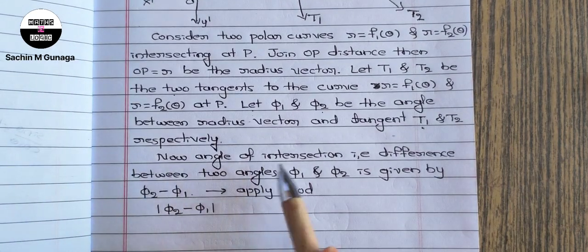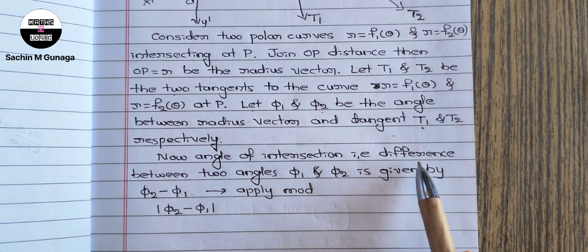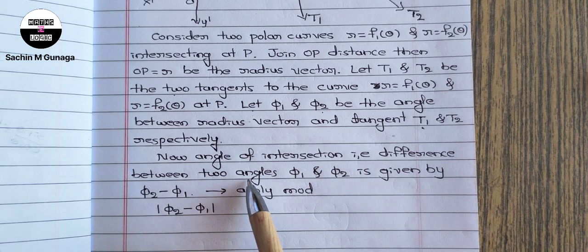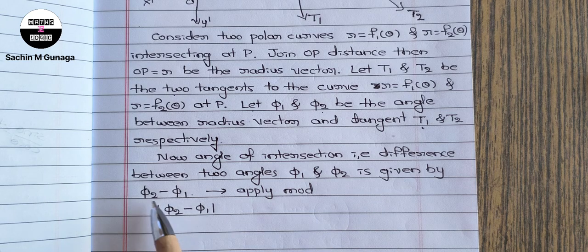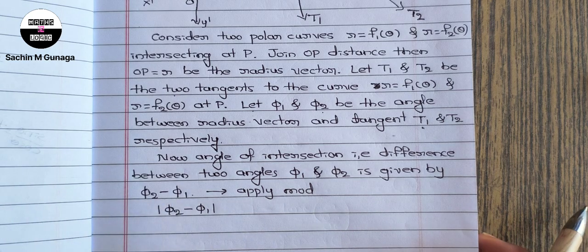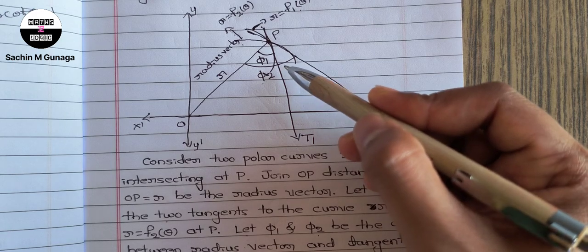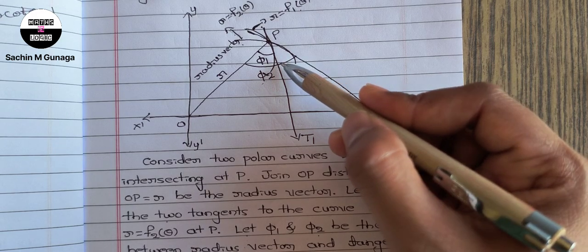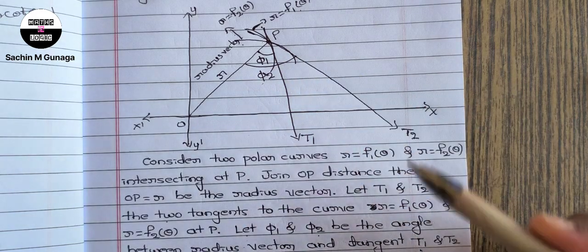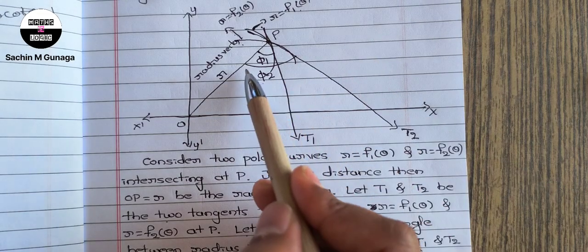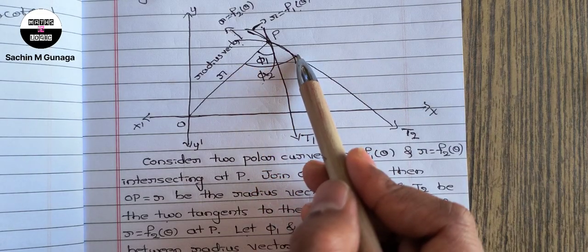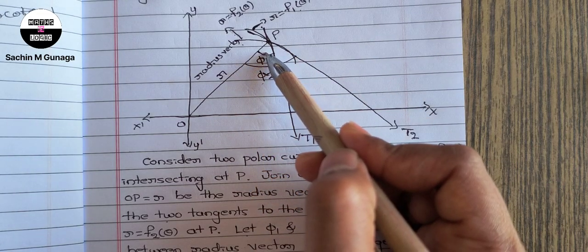Now the angle of intersection, that is the difference between the two angles phi 1 and phi 2, is given by phi 2 minus phi 1. So this is the angle of intersection, that is the difference between phi 2 and phi 1.